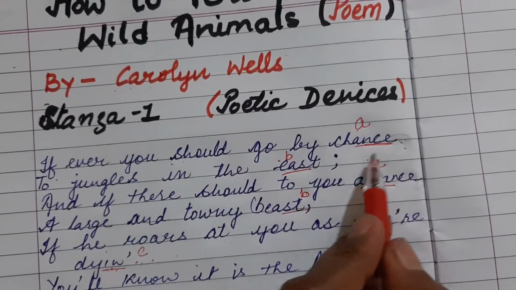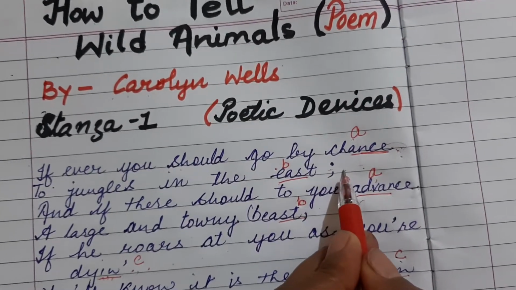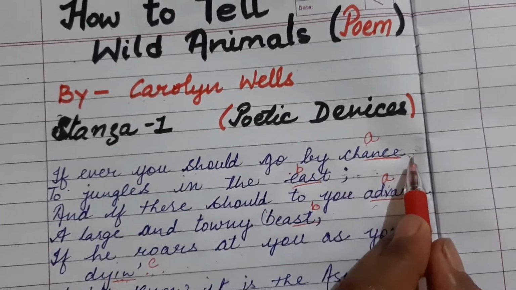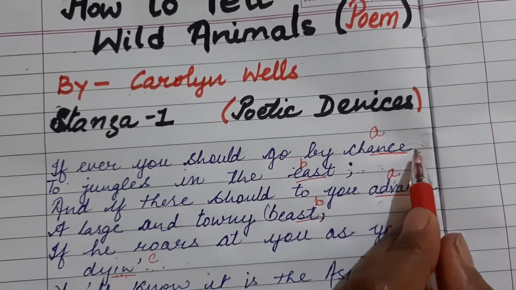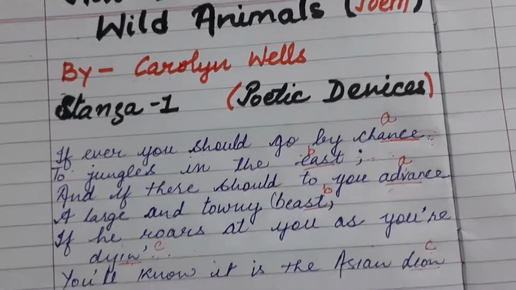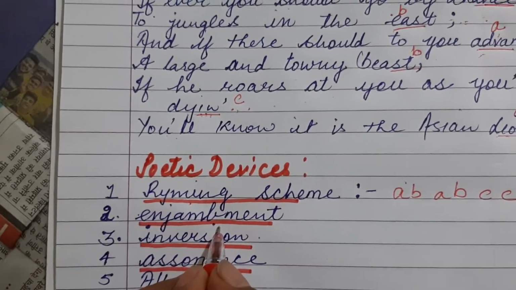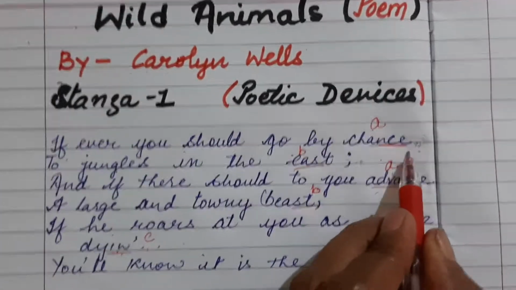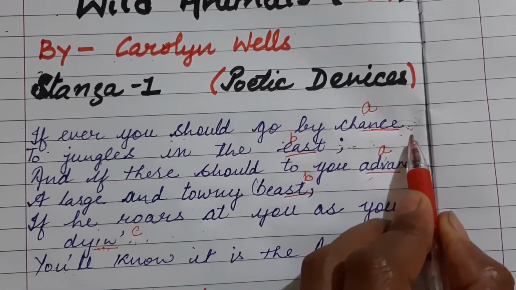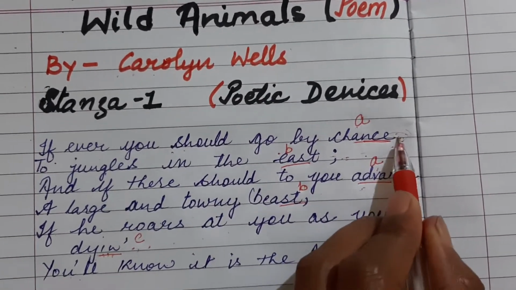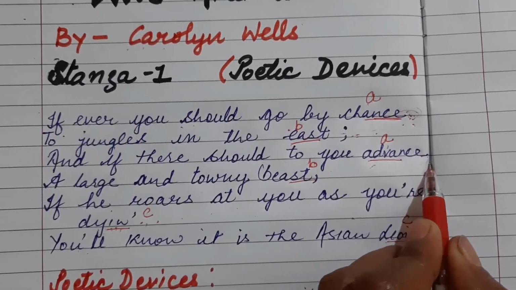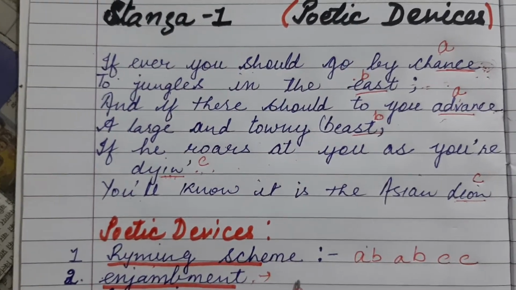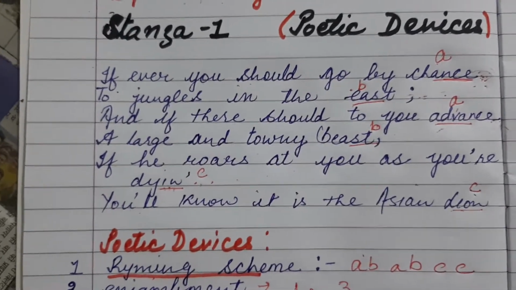So when two lines continue without the use of any question mark, comma, full stop, etc., the poetic device that is used here is enjambment, right? That means here there is no punctuation. No punctuation mark has been used after the first and the third line. So we will say there the use of enjambment has been done in line 1 and 3.